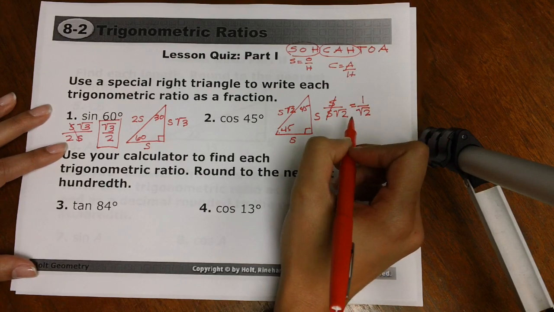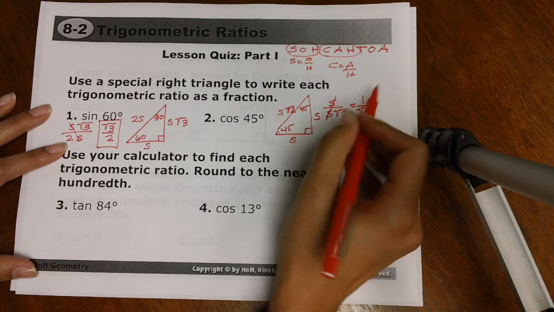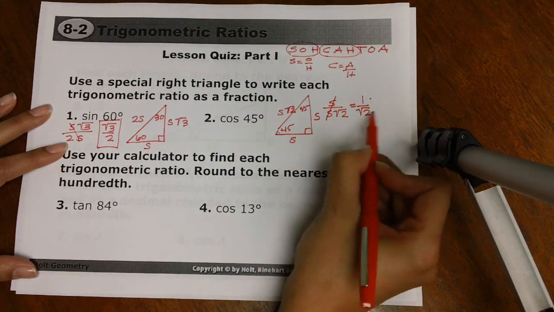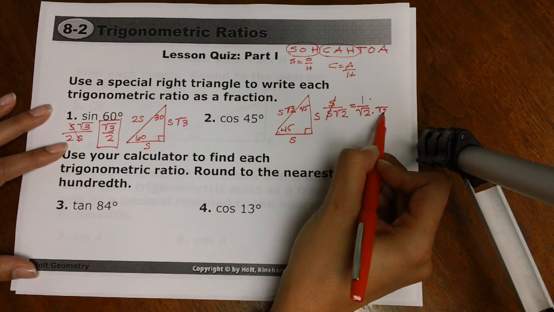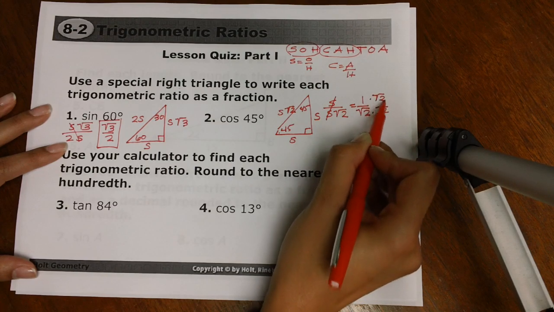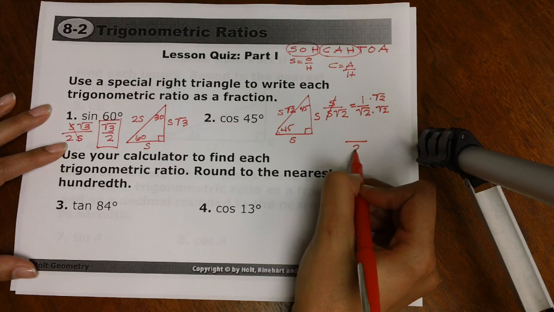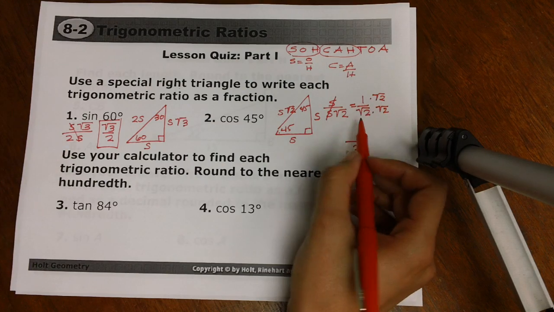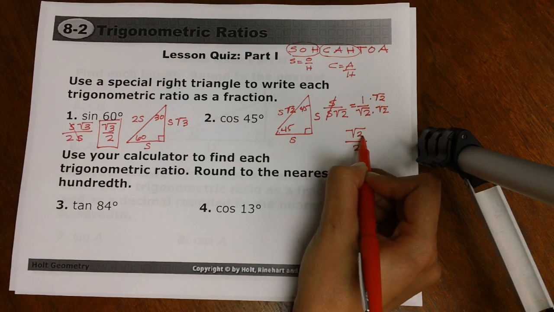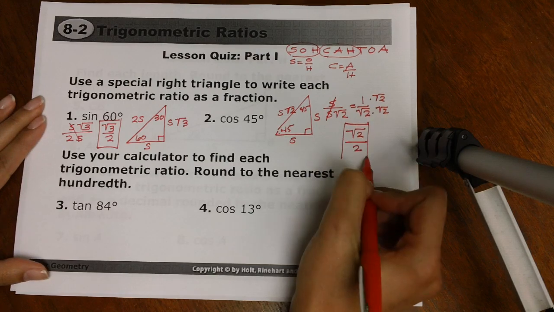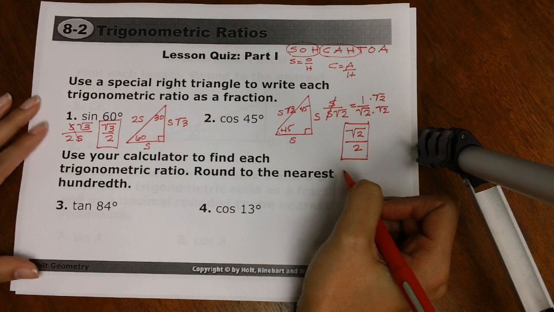The problem with that is that I'm not allowed to have a root in the denominator of a fraction. So I have to simplify that by multiplying the top and bottom by root 2. Root 2 times root 2 is just a positive 2. And then 1 times the square root of 2 is the square root of 2 in the numerator. And that is an acceptable answer.